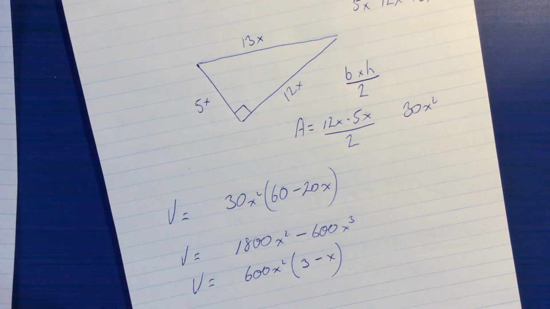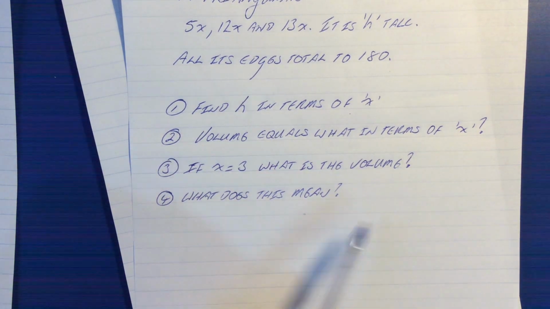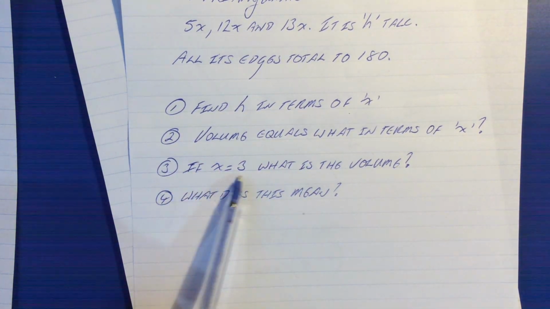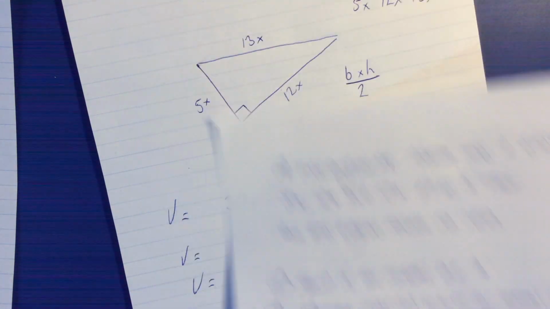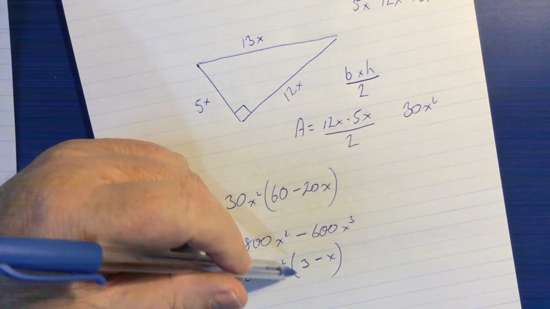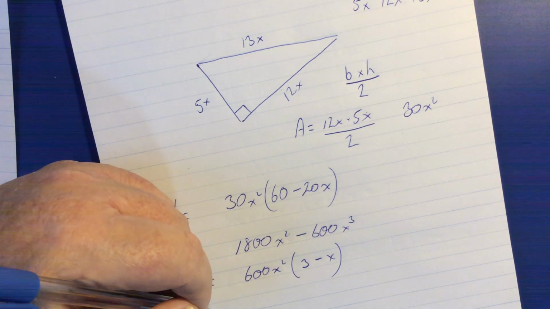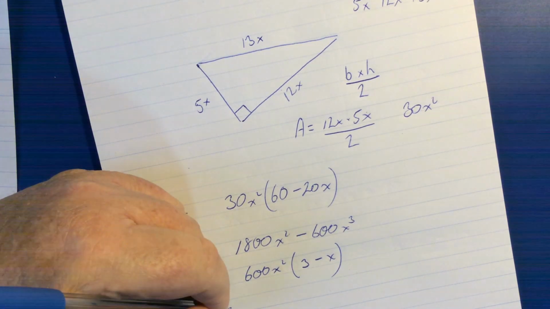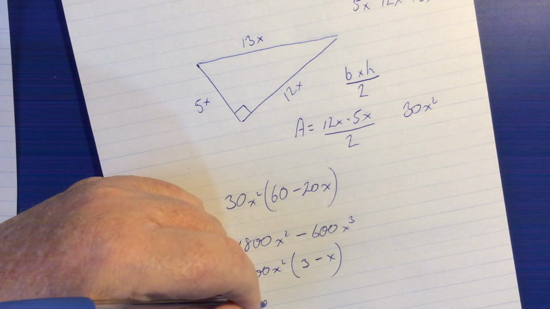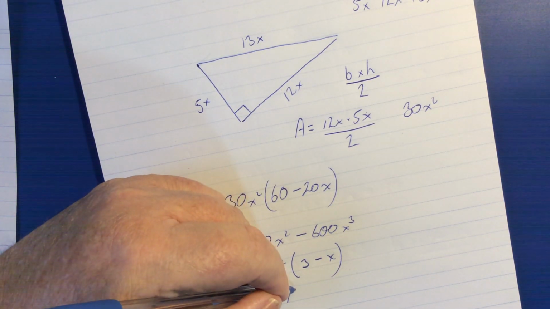Right, we're on to question 3. Now question 3, as you might recall, having found what the volume equals in terms of x, if x equals 3, what is the volume? Well, all we have to do is put 3 into this. So x equals 3, so that is 600 times 3 squared, which is 9.